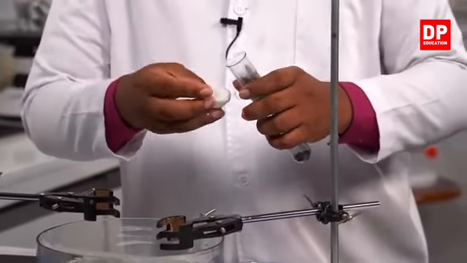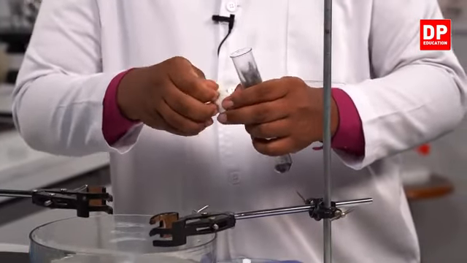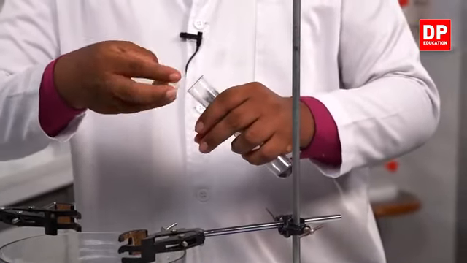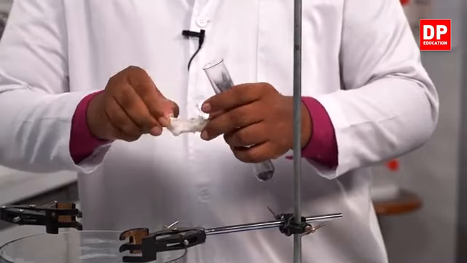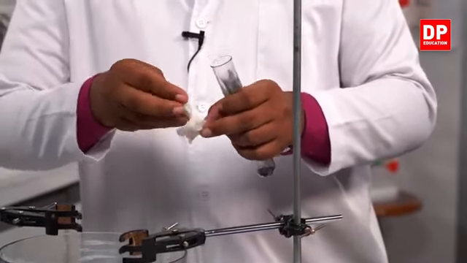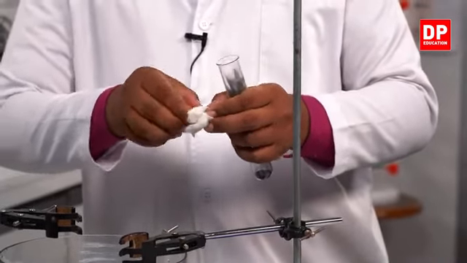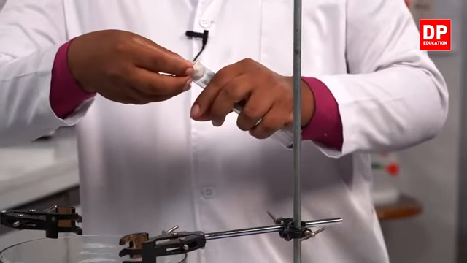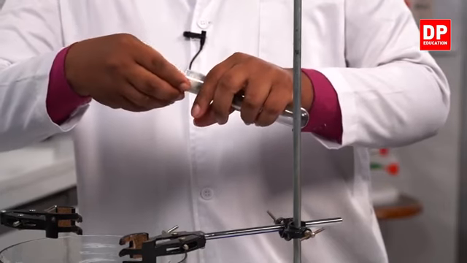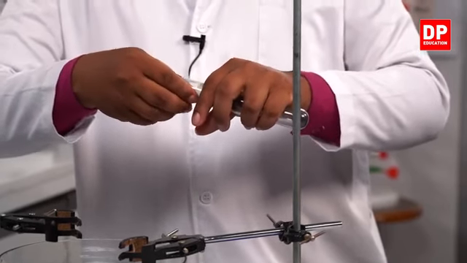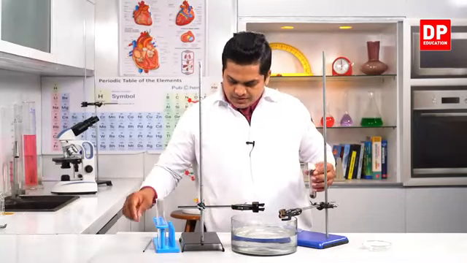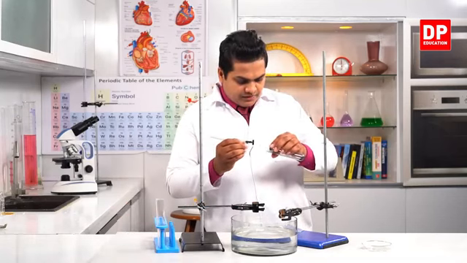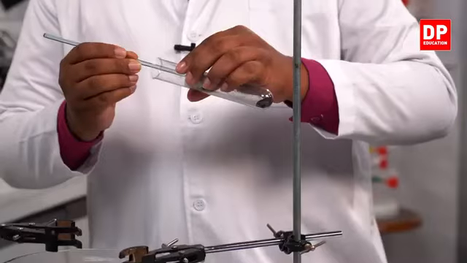Now let's insert this. I'll use a glass rod to insert this firmly into the boiling tube.